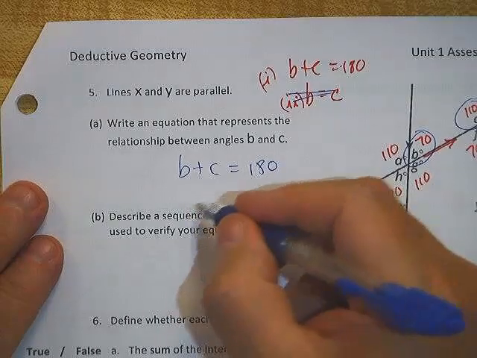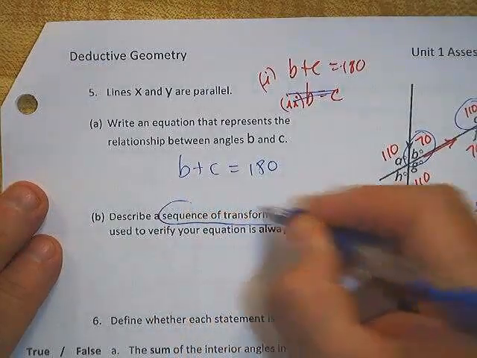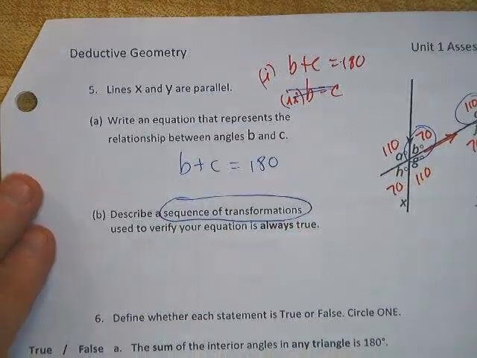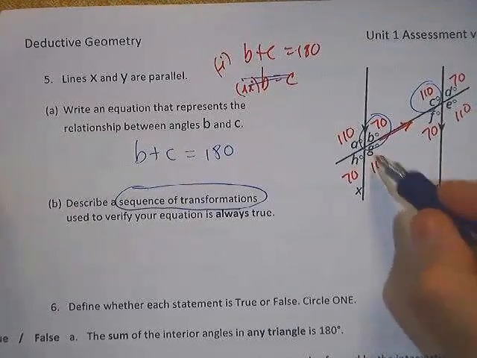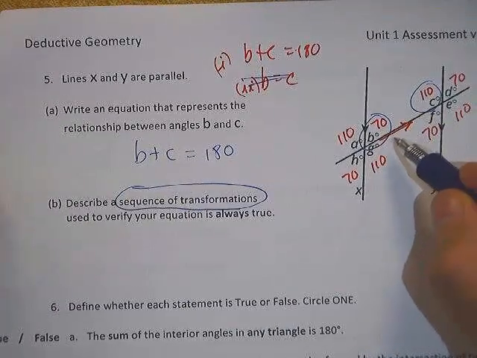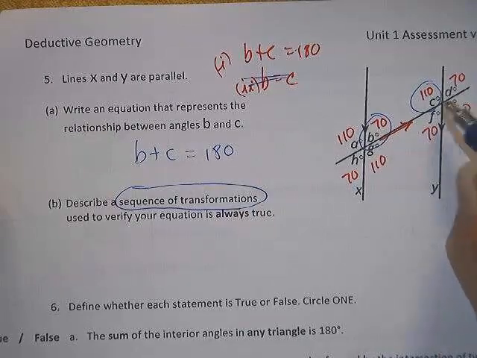Then it says describe a sequence of transformations to prove that. It didn't ask you to write more equations, didn't ask you to do anything but describe the transformation. I did it here, and basically I did a translation.